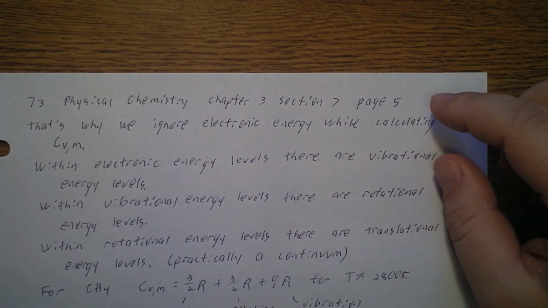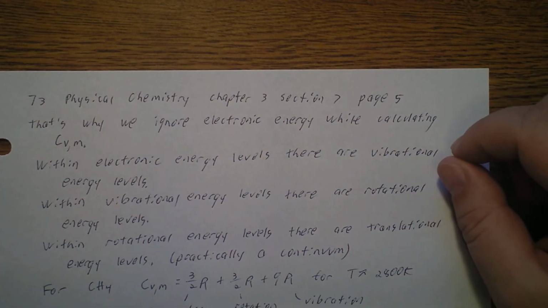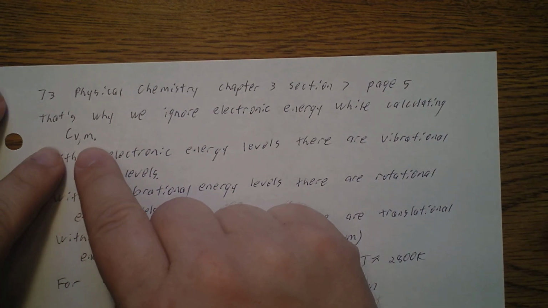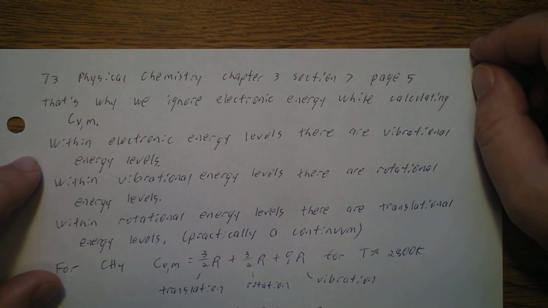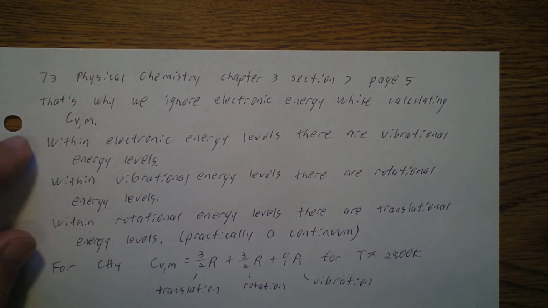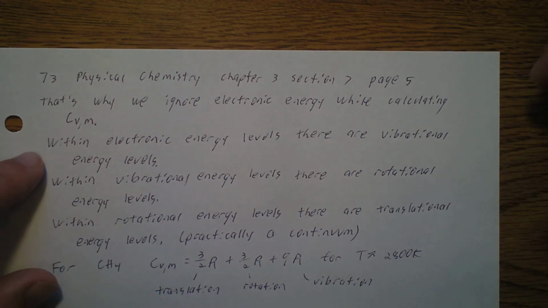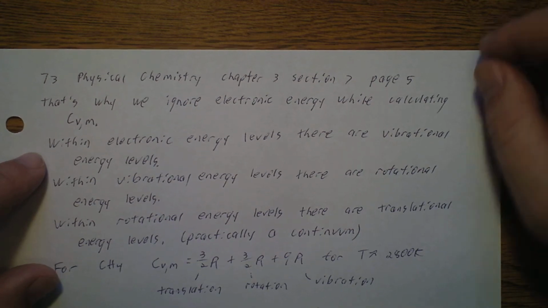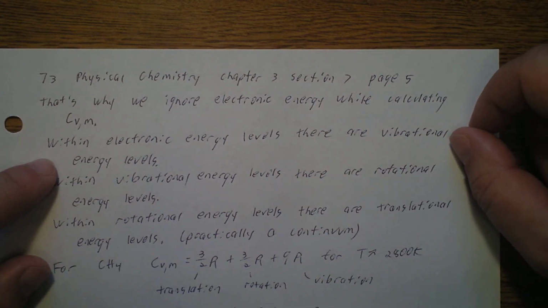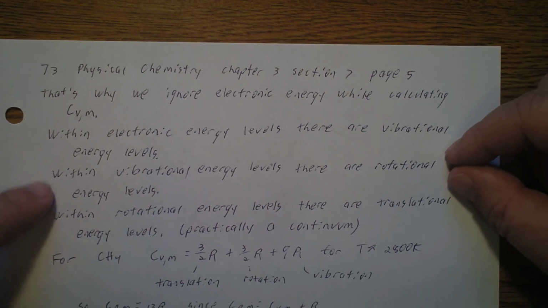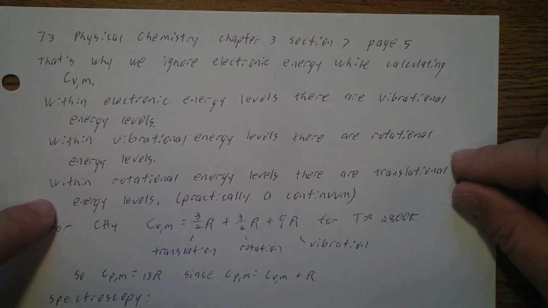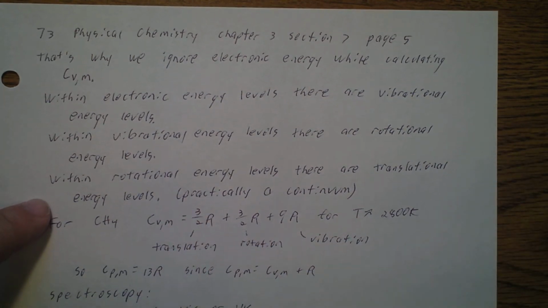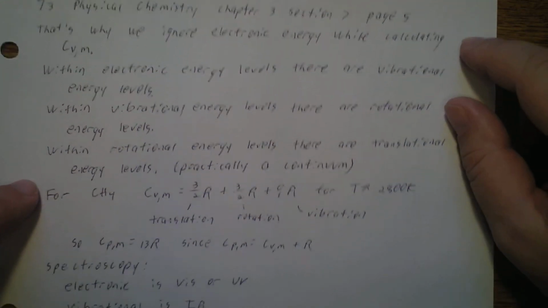Now that's why we ignore electronic energy when we're calculating the molar heat capacity at constant volume, because hardly any of the atoms or molecules are going to be in the higher energy state, so it won't make hardly any difference. And like I said before, within electronic energy levels there are vibrational energy levels, and then within vibrational energies there are rotational energy levels, and then within rotational energy levels there are translational energy levels. And translational energy levels are so close together they're practically a continuum.